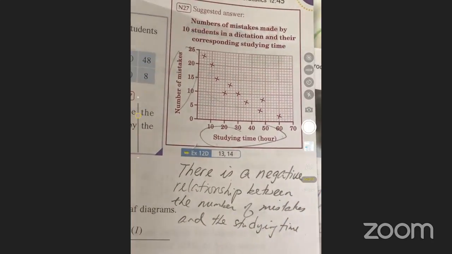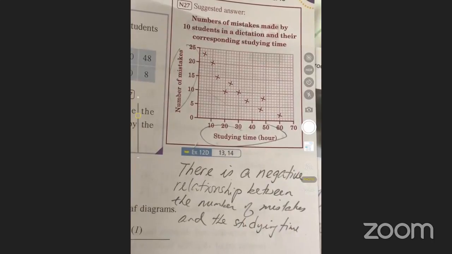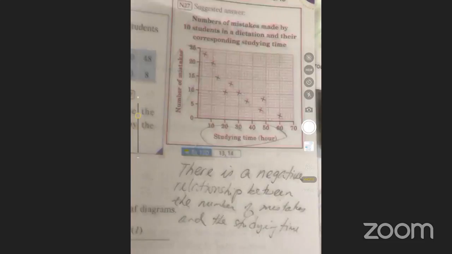You can just write it in this way. And then further, you can tell something more about what kind of negative relationship, and then you can see the other sentence.